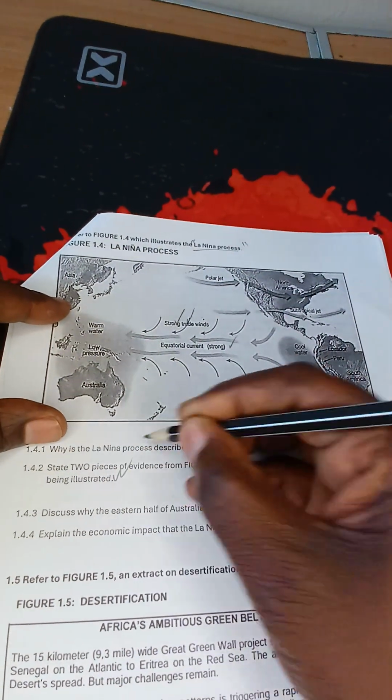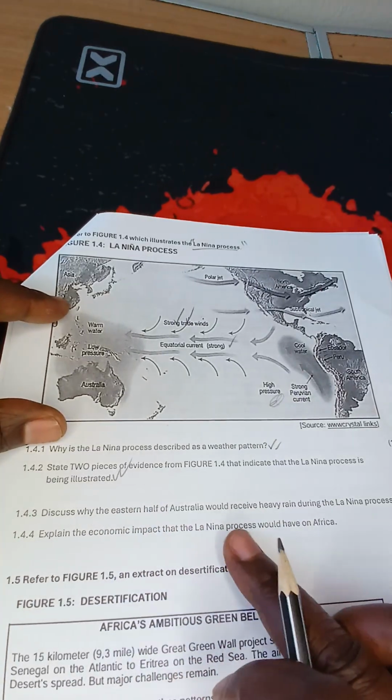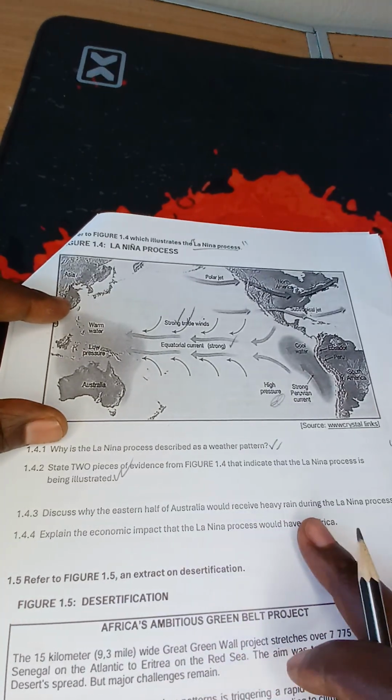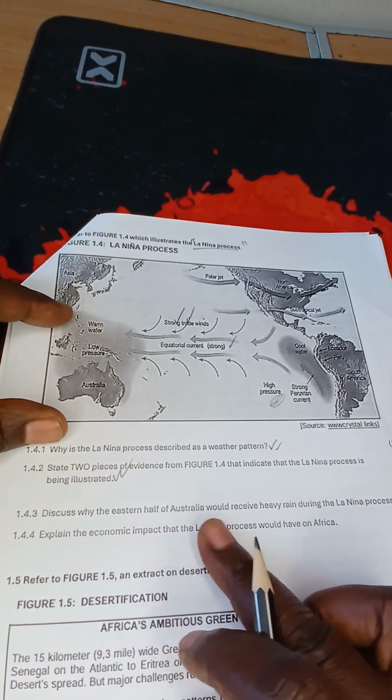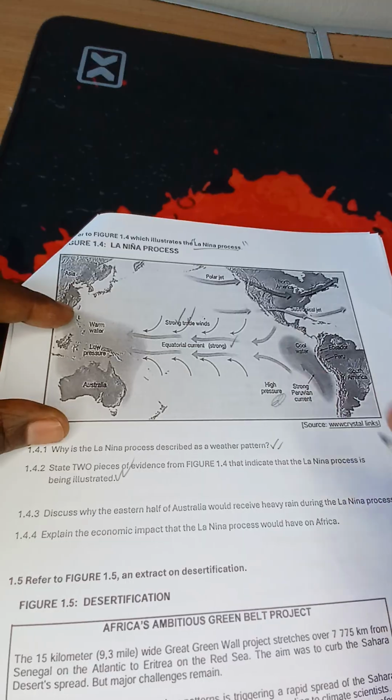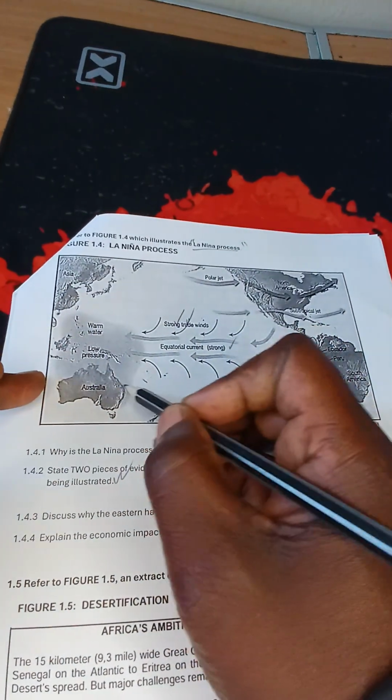Then the sky-wise, the eastern half of Australia would receive heavy rainfall during the La Niña process. So this is Australia, this is west, this is east. Why would the eastern half of Australia receive heavy rainfall during the La Niña process? What is likely to happen?